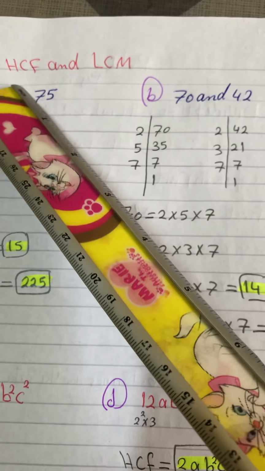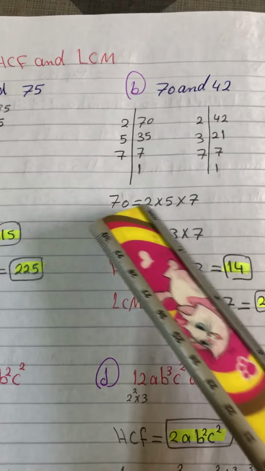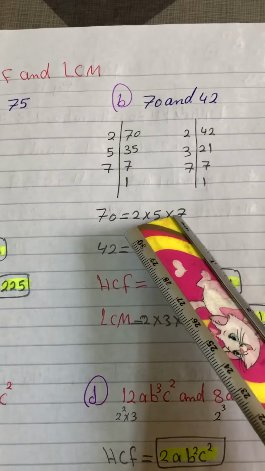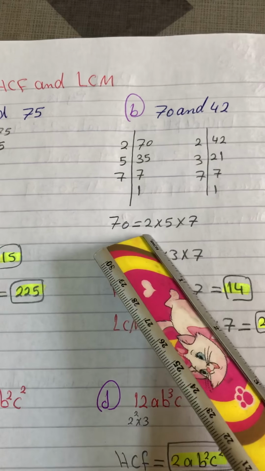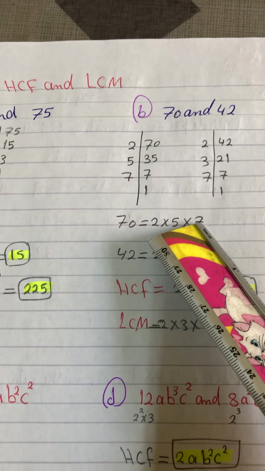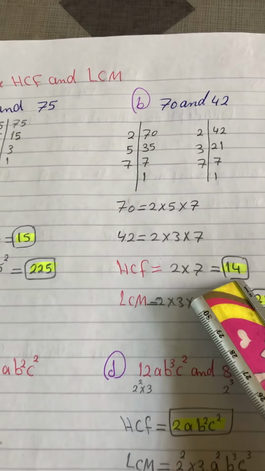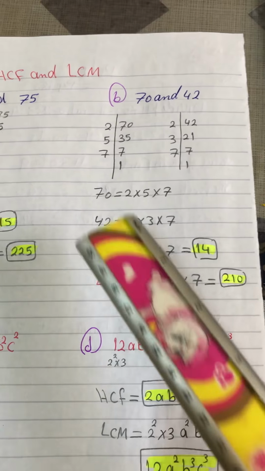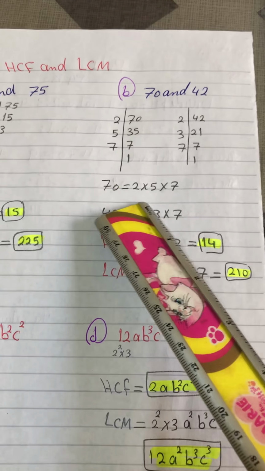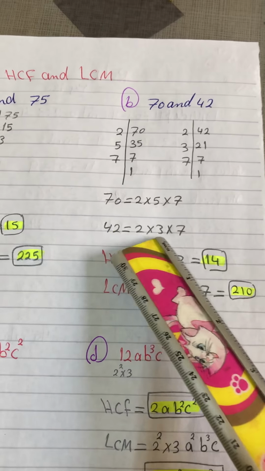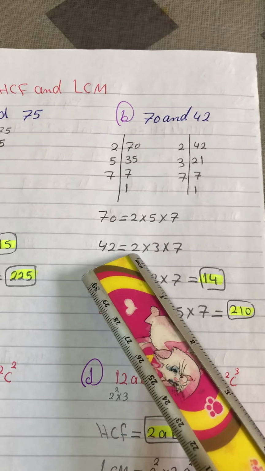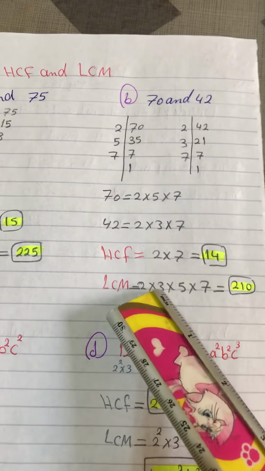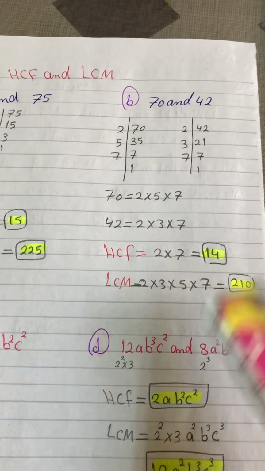To find the highest common factor, I'll take the repeated only. 2 is repeated, 5 not, 3 not, 7 is repeated. So I take 2 with the least power and 7 with the least power. So the HCF equals 2 times 7 equals 14. About the LCM, I take all the factors. I'll take 2, I'll take 5, I'll take 7, I'll take 3, I'll take 7. Which 2 I'll take with the highest power, but both of them are power 1. So I'll take 2 power 1 times 3 times 5 times 7, as it is.